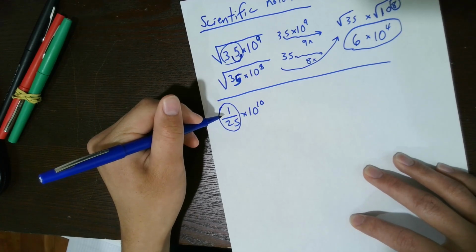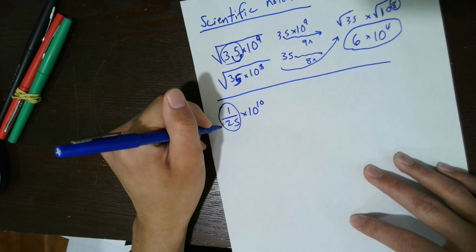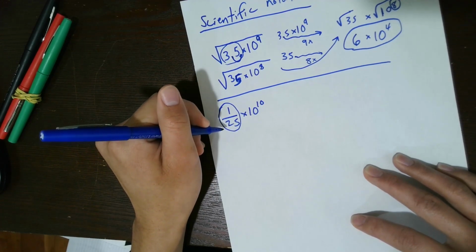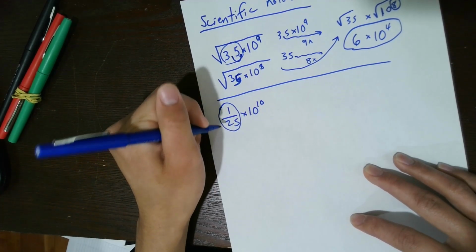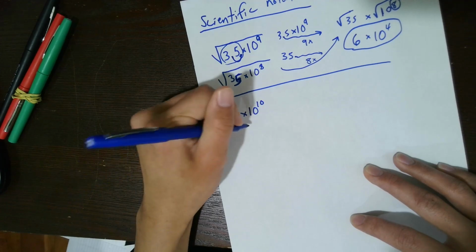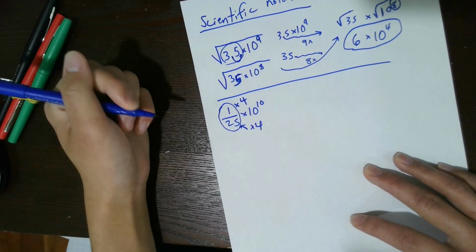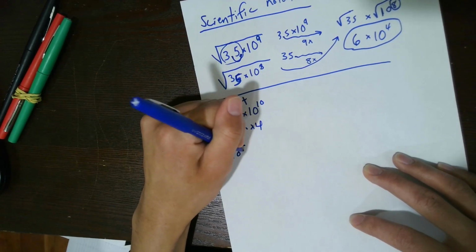So what I'm going to do is say, okay, if the denominator was 10 or 100 or 1,000, that would make it really easy to simplify. So to do that, I'm going to make an equivalent fraction. I'm going to multiply the denominator by 4, and I'm going to multiply the numerator by 4. And when I do that, I end up getting 4 over 100.